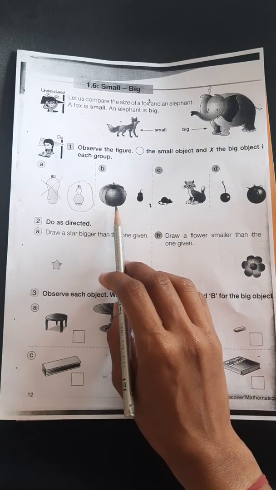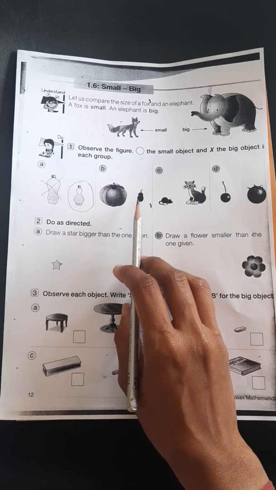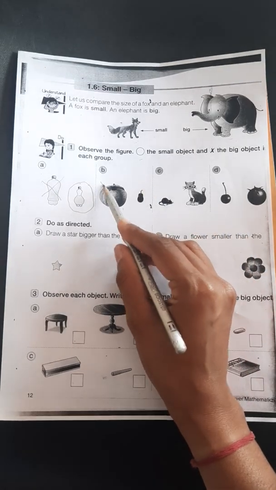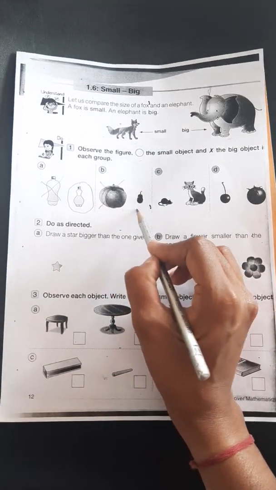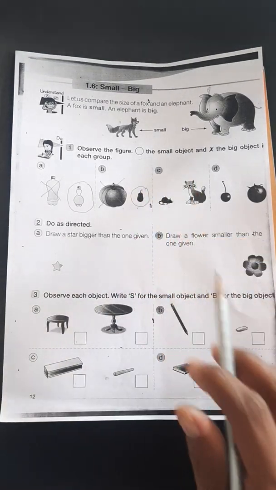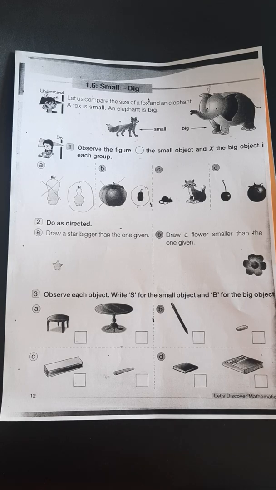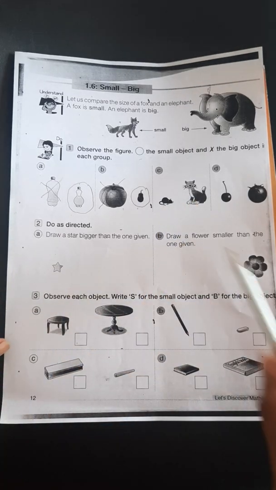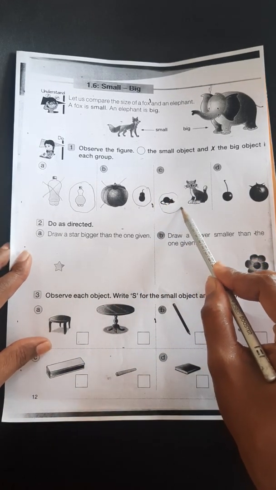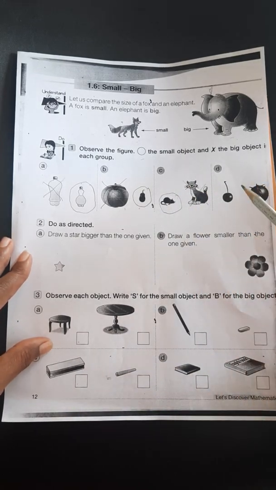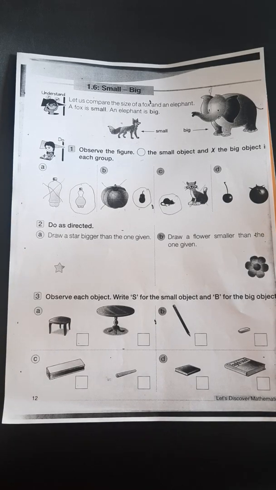Now here, is this smaller or is this bigger? This is bigger, so you have to put the cross mark on it, and this is smaller, so you are going to put a circle on it. Now the next, look at the picture. Which is the smaller one? You have to put a circle. This is small, so you will put a circle on this, and this is big, so you will put a cross mark on it. Same in the next one.